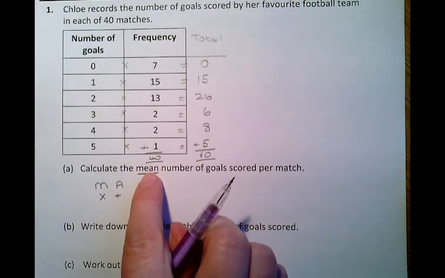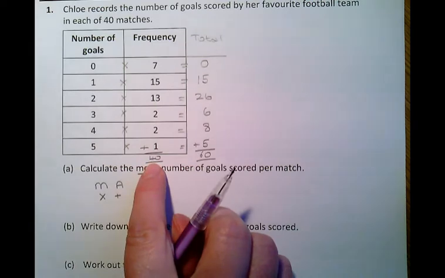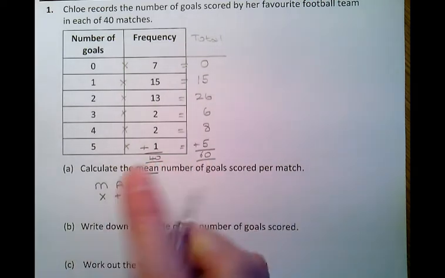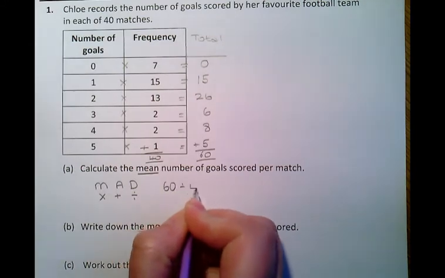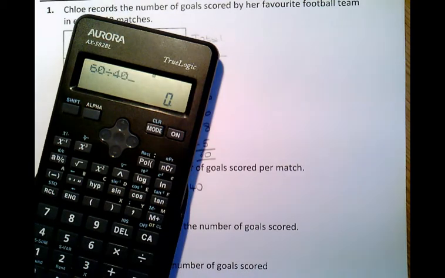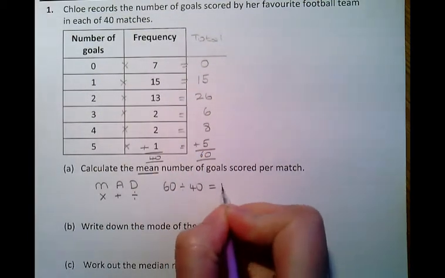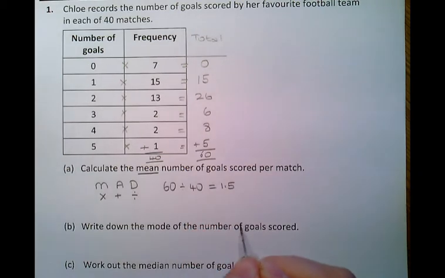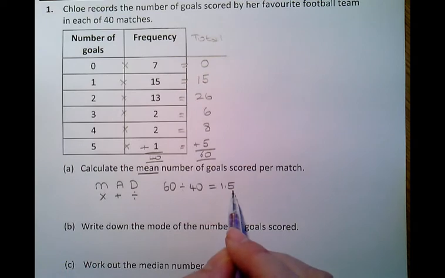So for you to get your mean or your average, it would be the total amount of goals divided by the total amount of matches. So 60 divided by 40. So the last step then is divide. So go to your calculator, 60 divided by 40 gets you 1.5. So the average number of goals scored per match would be 1.5. I know that you can't actually score 1.5 goals, it would have to be 1 goal or 2 goals. But I would just leave that as it is because it's more accurate.